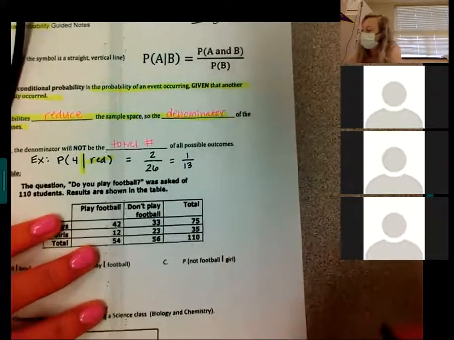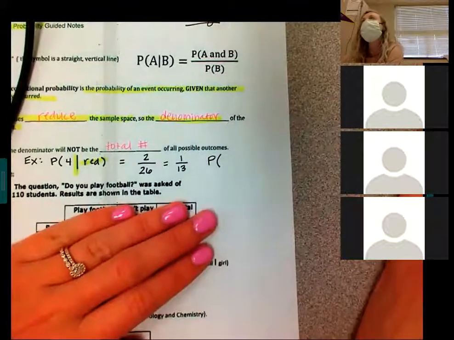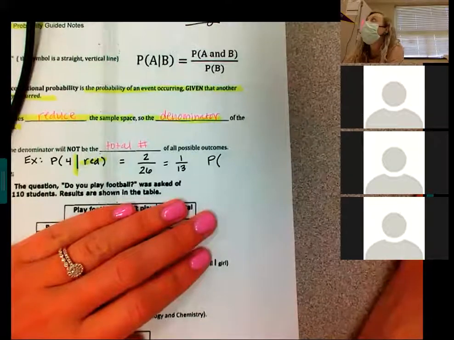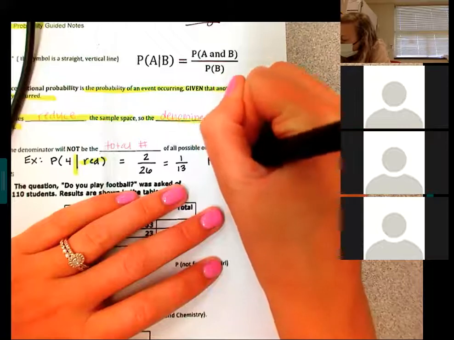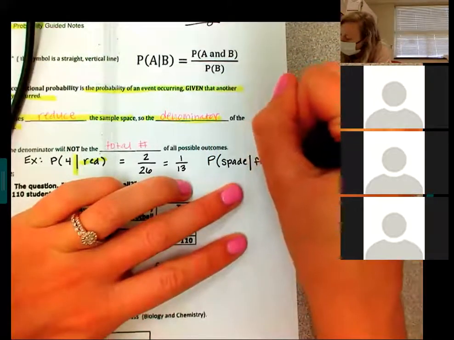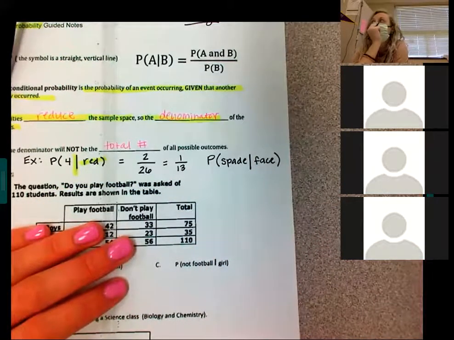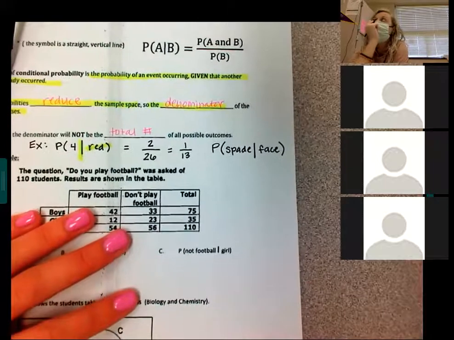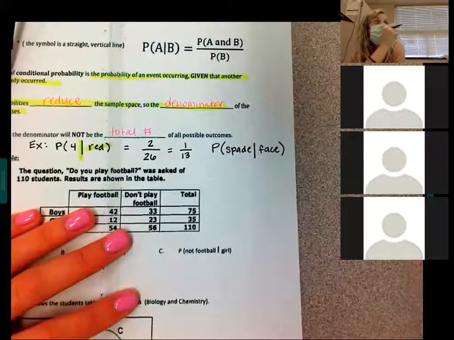Let's try another one just to make sure y'all are okay with where we're going with this. So the probability of drawing a spade given we drew a face card. If I'm going too fast or if it doesn't make sense, I need you to let me know today. Yes, ma'am. The slash is the given.